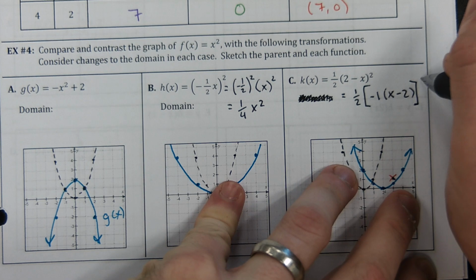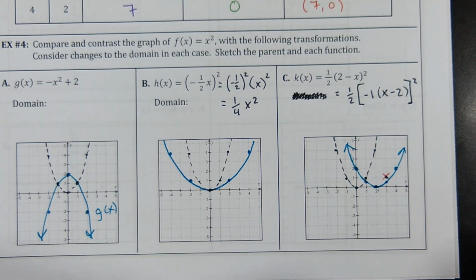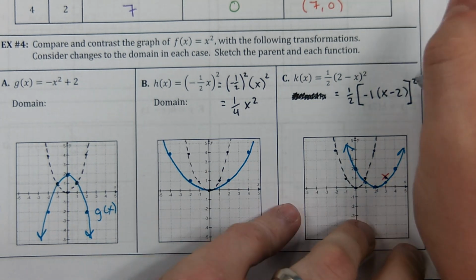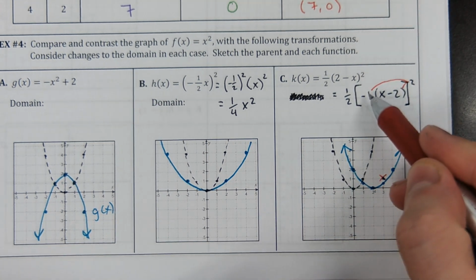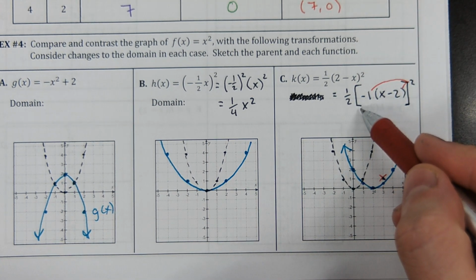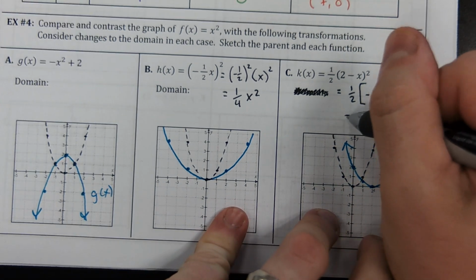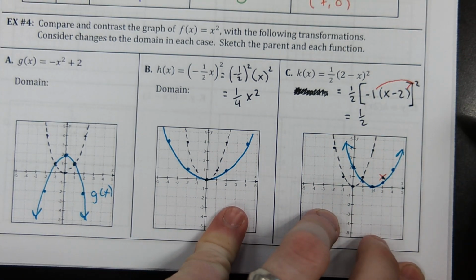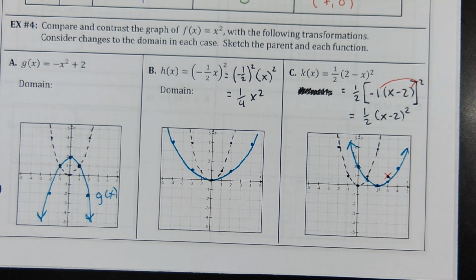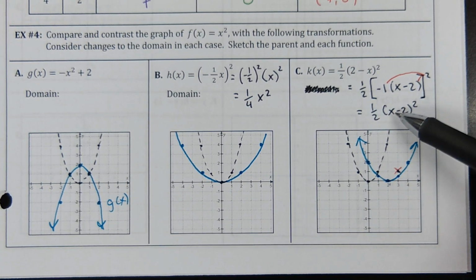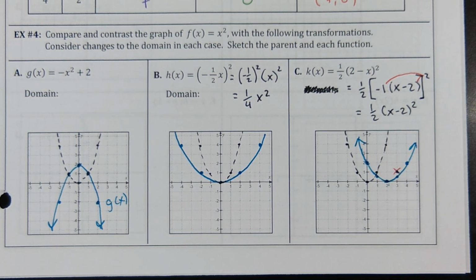Factoring out a -1 will change the order of multiplication. Now, if you square the parentheses and you square the -1, when you square this -1, what are you going to get? 1. Positive 1. So this thing will actually clean up to 1/2 times 1, which I don't need to write, x minus 2 squared. Now you can see, oh yeah, it's just been shifted right 2.